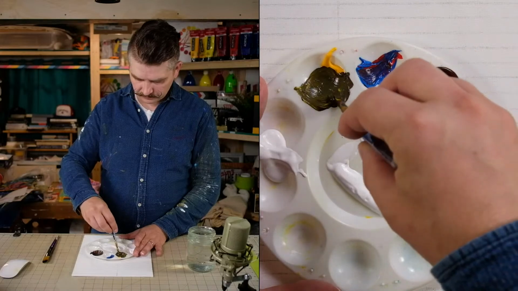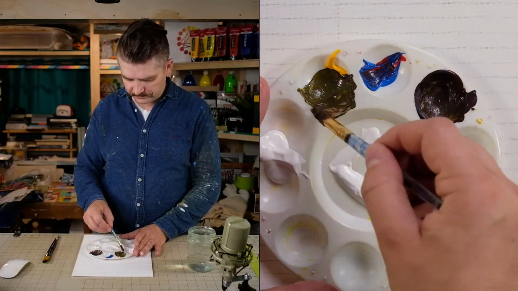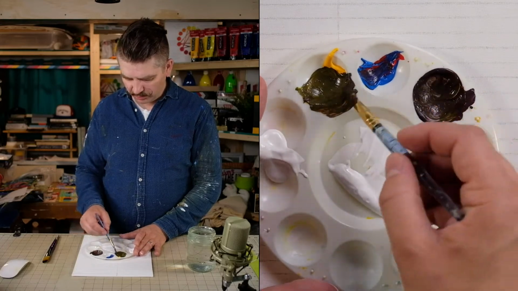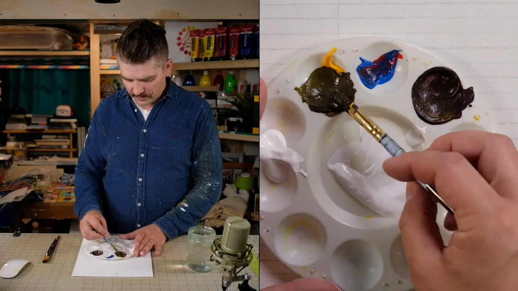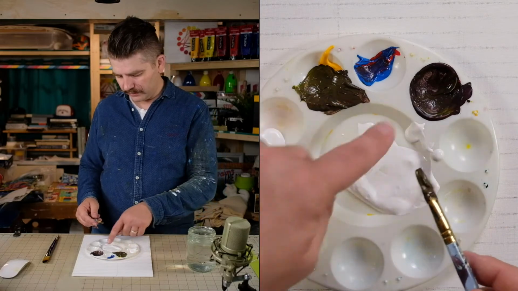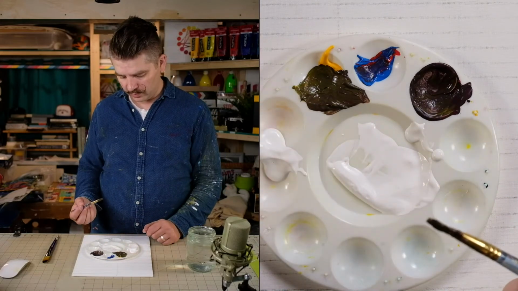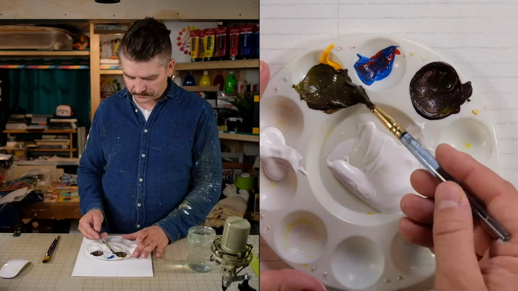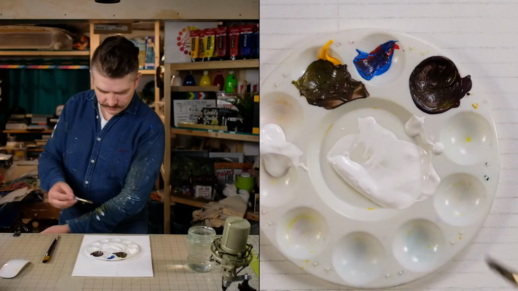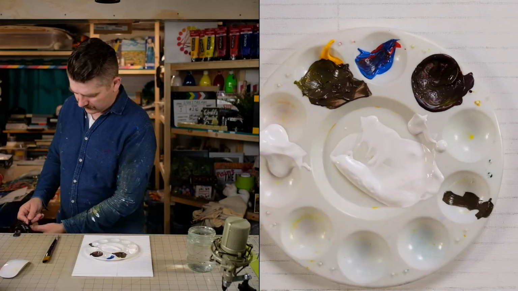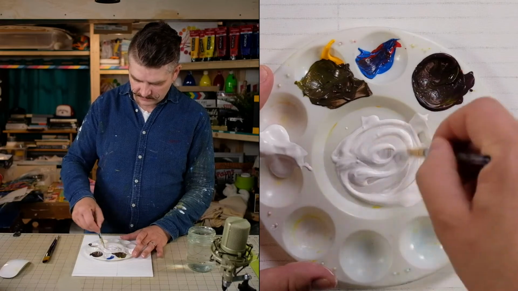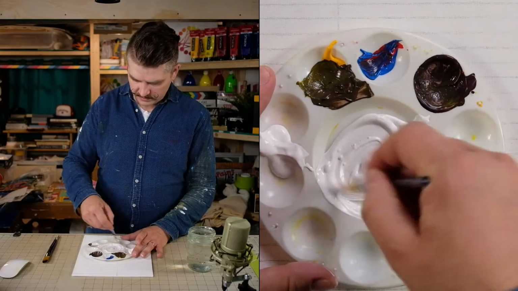Okay. So what I've got now is this kind of ugly purpley brown, right? Which is not the prettiest color ever, but it's not really important because what we're going to do is significantly dilute it with this white. So what I'll do, I'm going to wipe this excess paint off. And then I'm just going to mix it into this central bit of gesso.